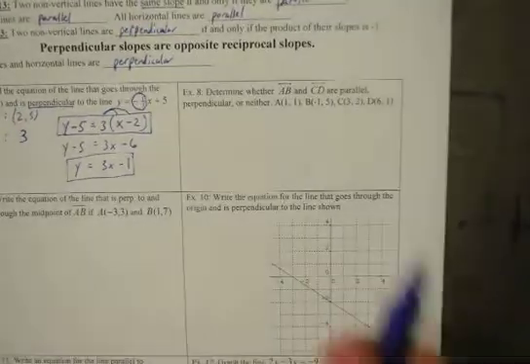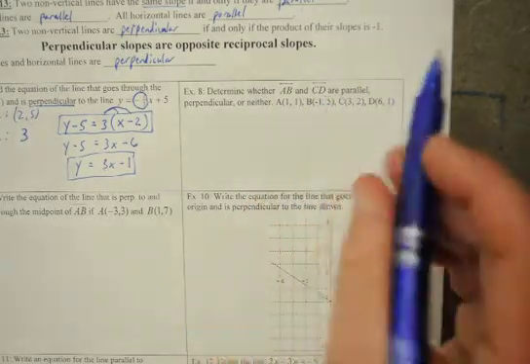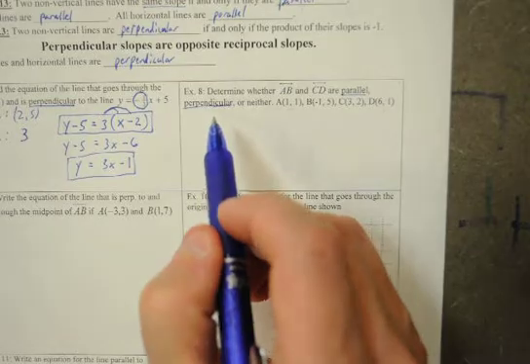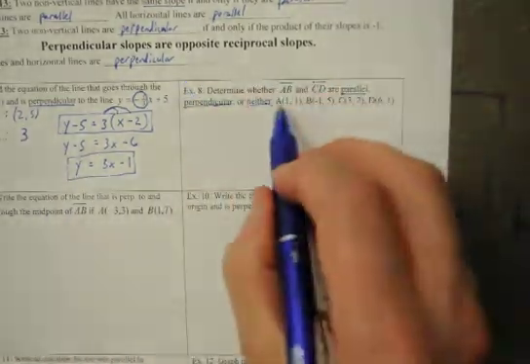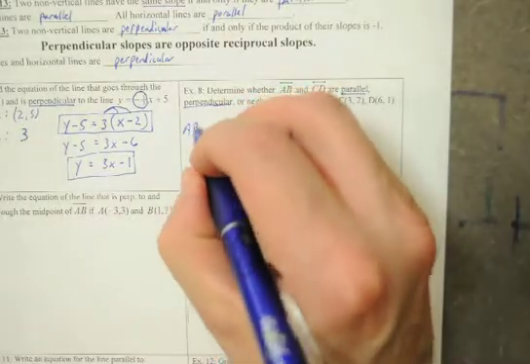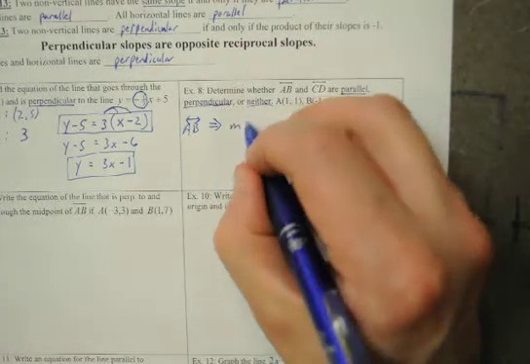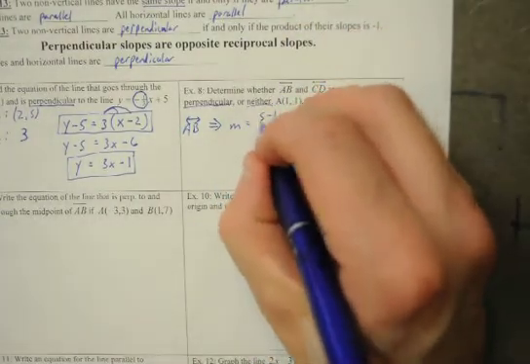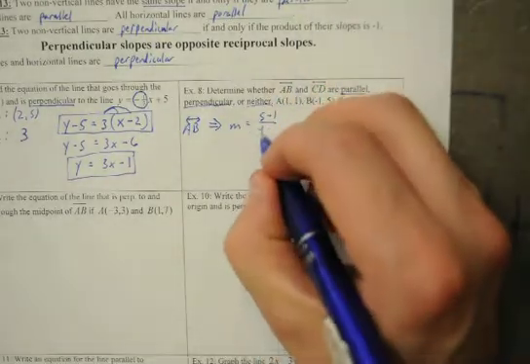Example 8. Determine whether these two lines are parallel, perpendicular, or neither. So you can tell parallel if they're the same slope. You can tell perpendicular if they're opposite reciprocals. Either way, it's neither. So we're just looking for two slopes. So for line AB, the slope is 5 minus 1 over -1 minus 1.